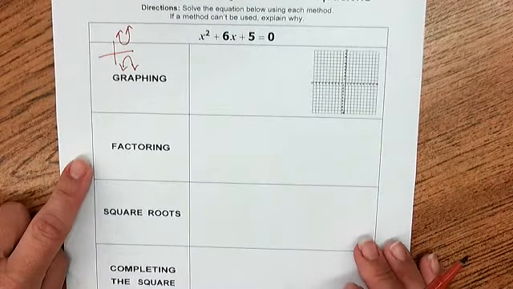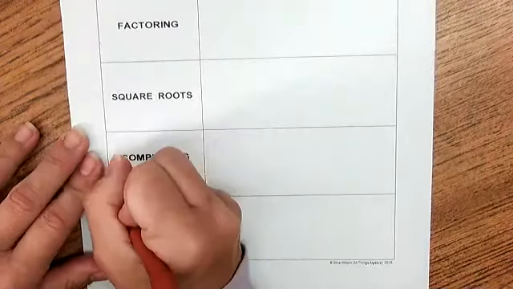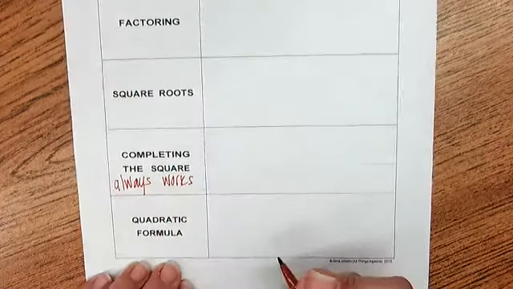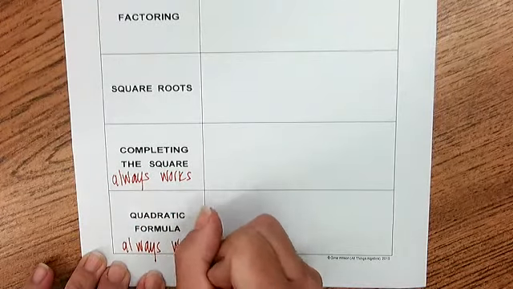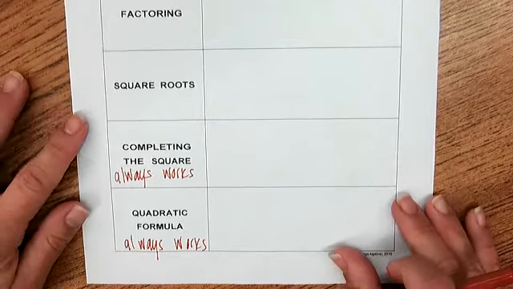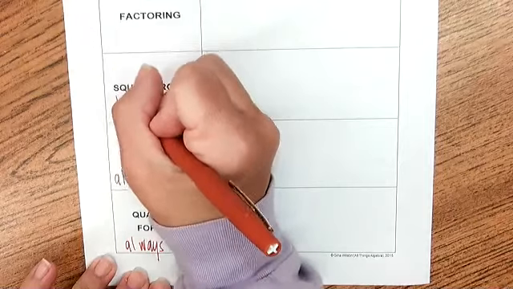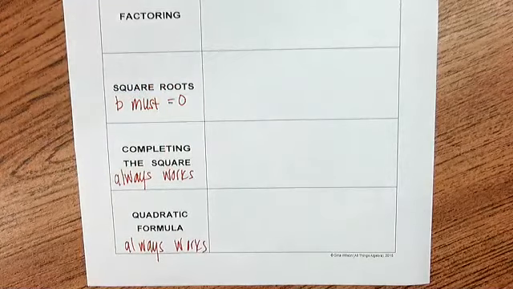Not everything is factorable. Square roots are special, but you can always solve by completing the square. Completing the square always works. It's not necessarily pretty, and the quadratic formula always works. Not everything's factorable. For square roots, b must be 0. If b isn't 0, you can't do it. So we're going to go through each one of these methods and solve, and we should get the same answer.